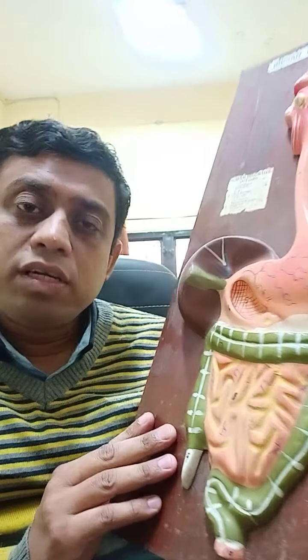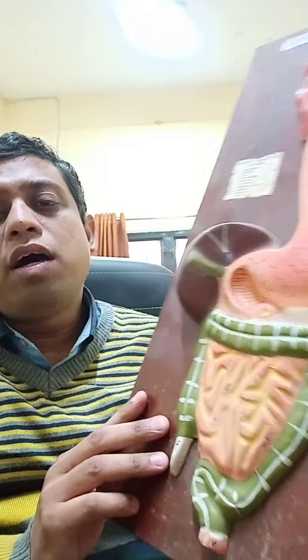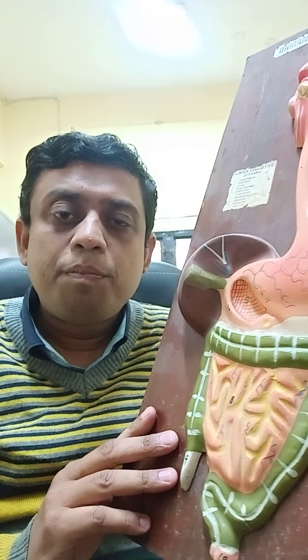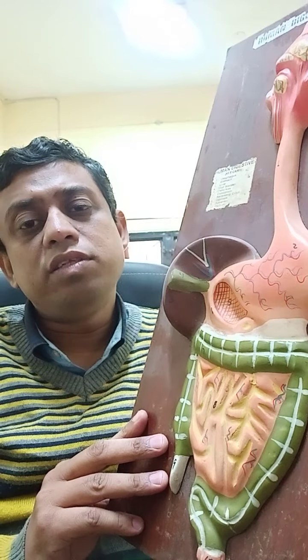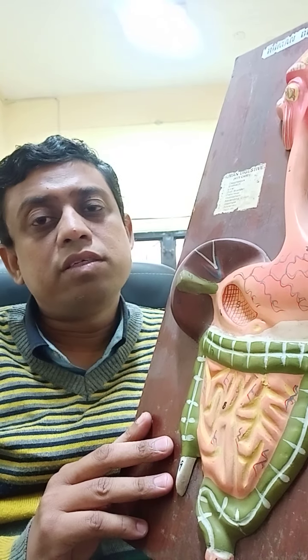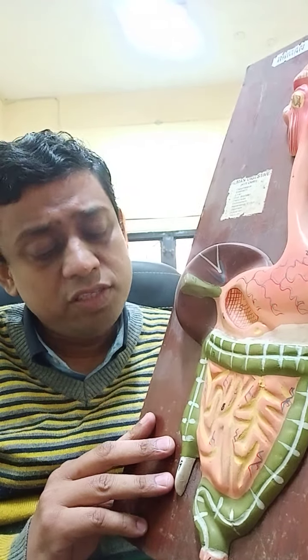Now, for the students, the points for the practical examination: the student may be asked to identify the different parts of the colon, so the student has to know the points that help to distinguish the different parts of the large intestine.